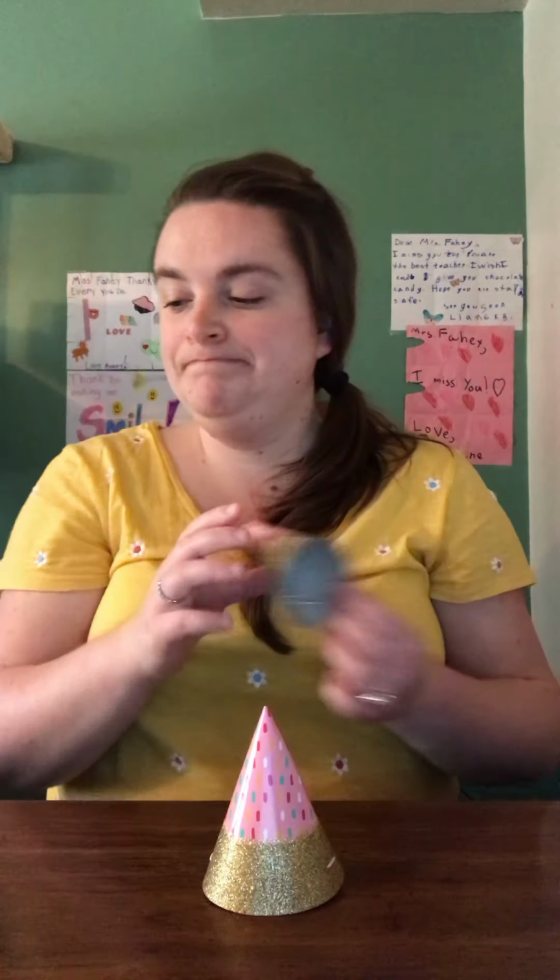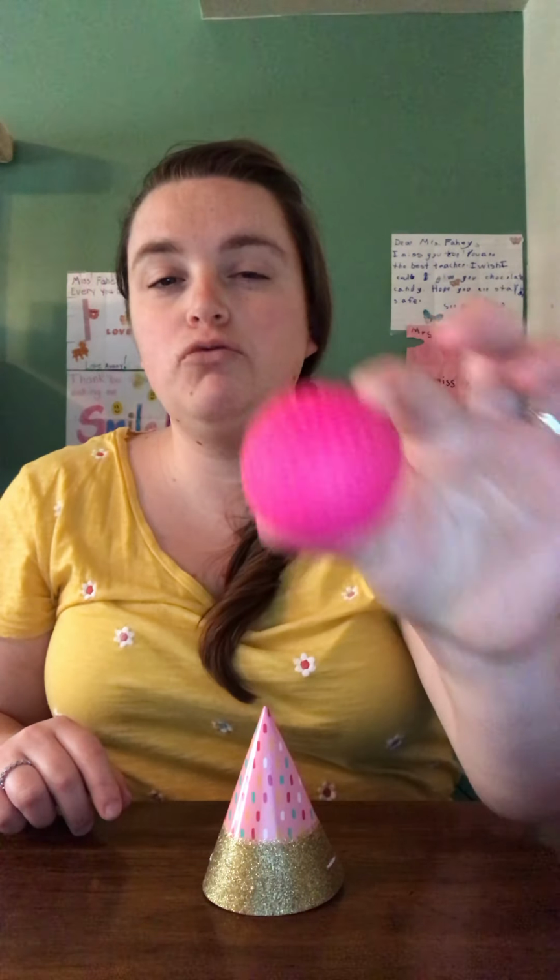Can a cone roll? And remember, when I say roll, I'm talking about roll like a ball or roll like a cylinder without me really needing to push it. Let's see if my cone can roll. I'm going to put it down on its round side.